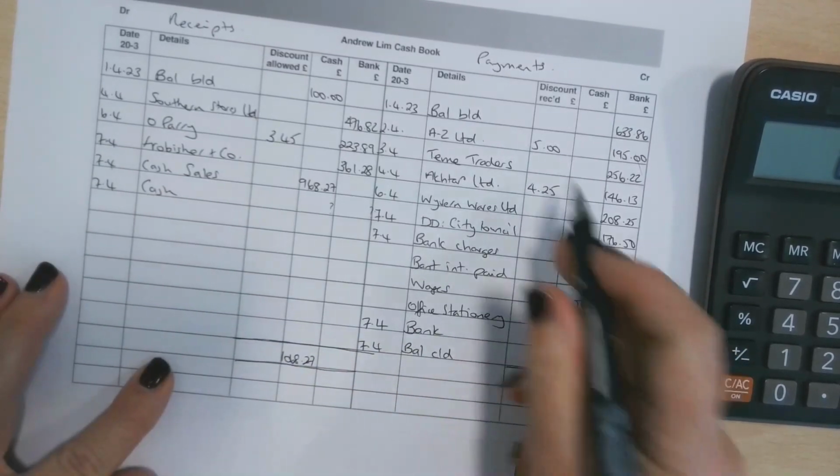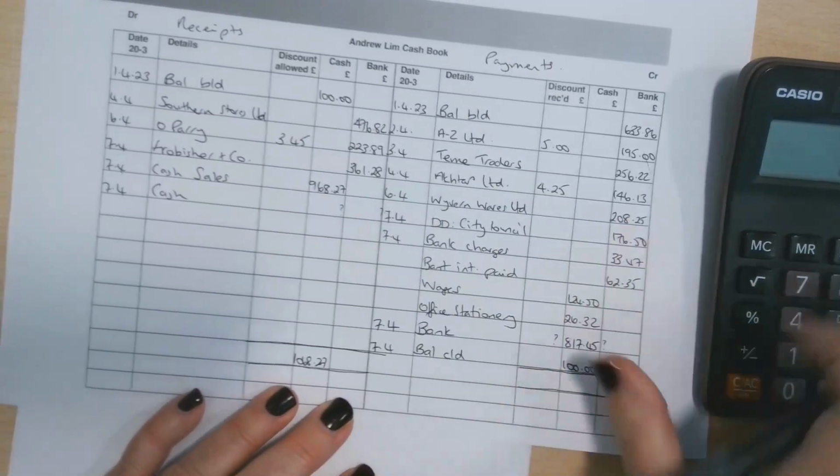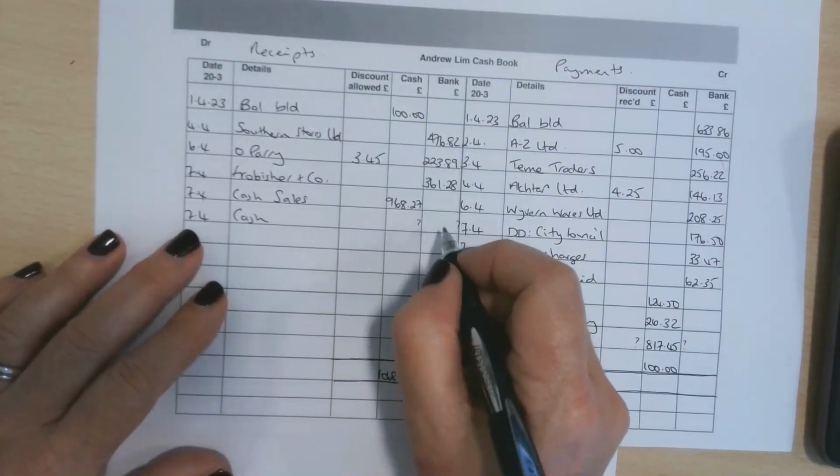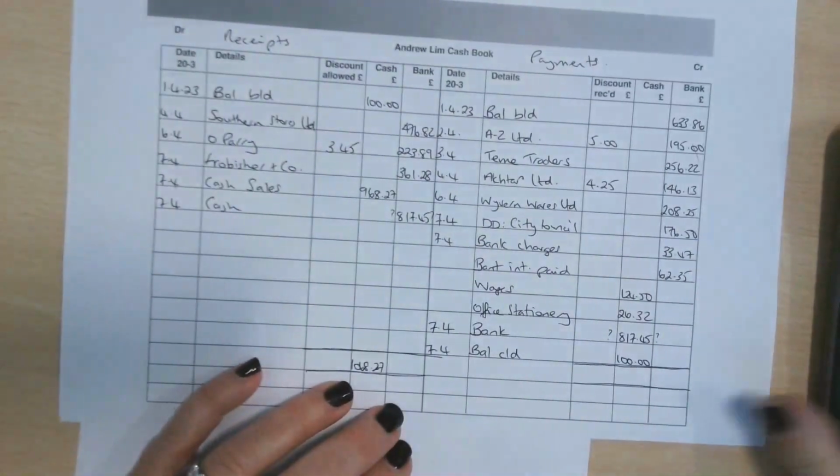So all we're doing here is banking everything except for £100. So we're taking it out. It's a payment on the cash side, but it needs to go in to the bank. So 817.45 on the debit side of the bank.